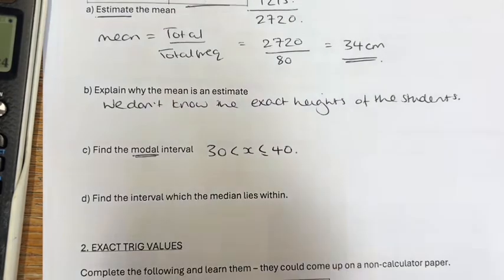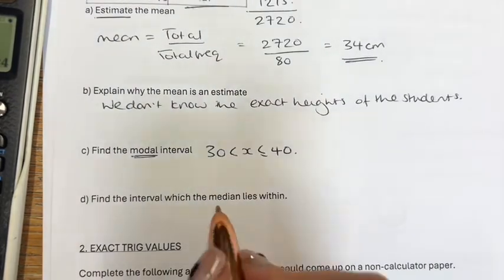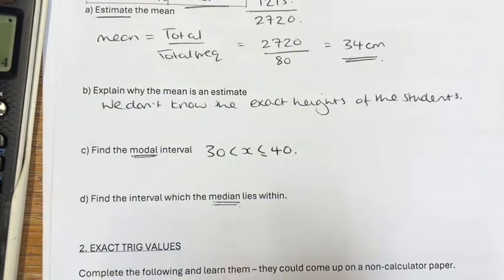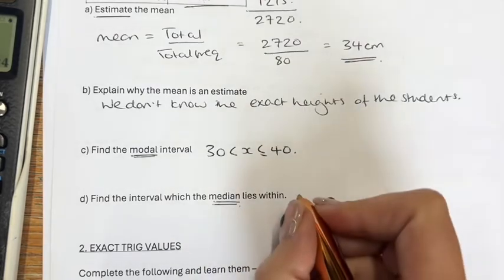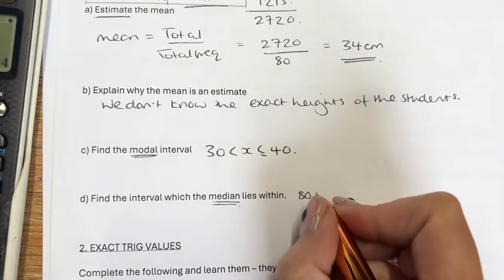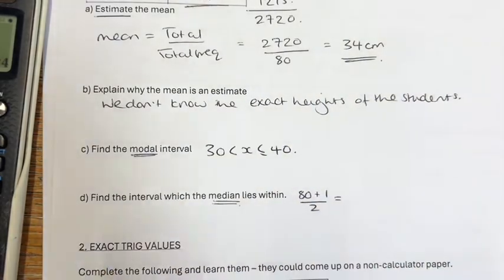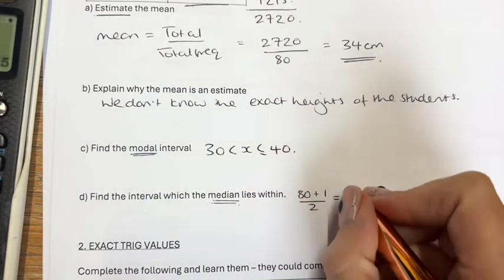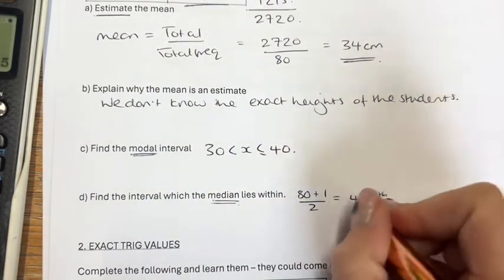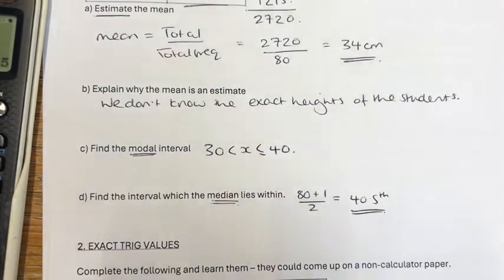And then finally, find the interval which the median lies in, that's the middle value. So to find the median, we would have our total frequency, which is 80. So there are 80 students, we're going to add 1 and we're going to divide by 2. So we always add 1, divide by 2. Okay, so that gives me 40.5. I'm looking for the 40.5th person.